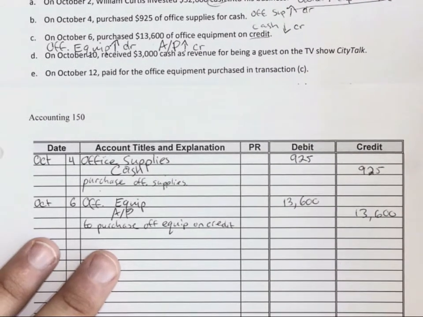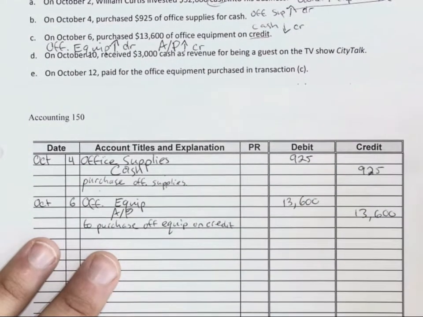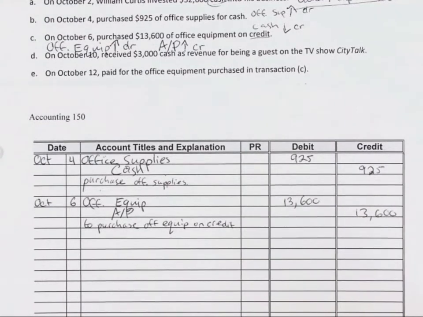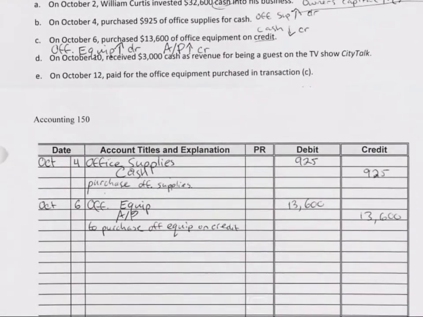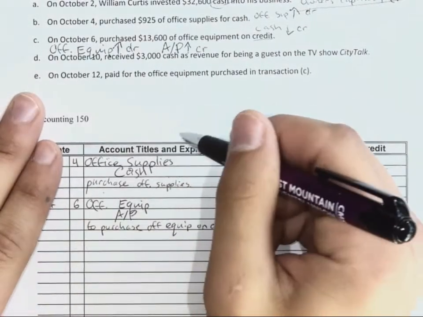What's the PR slot for? This is a page reference. So if we were doing this in the olden days, we'd have what's called the general ledger. So this is our general journal. Our general ledger would look similar. It would just be cash instead of accounts.